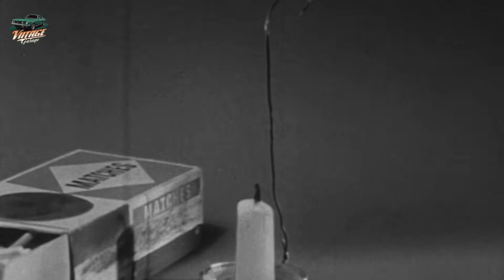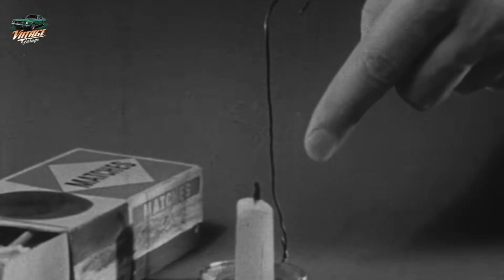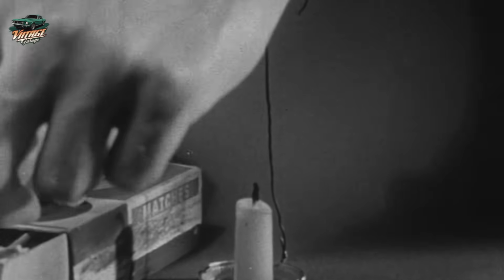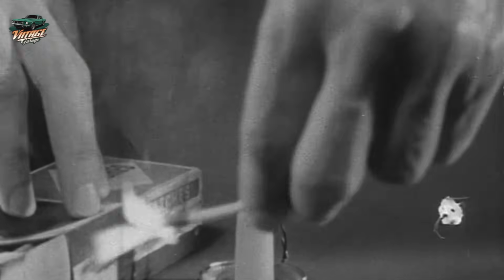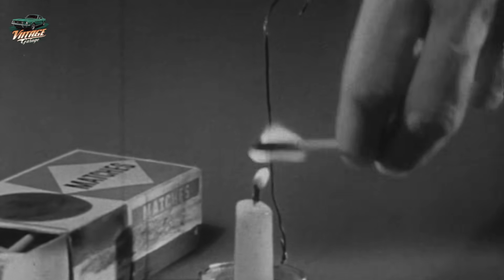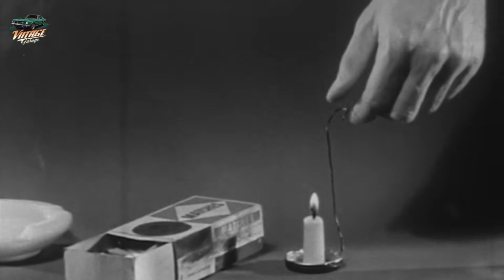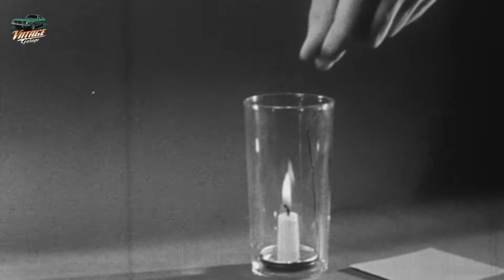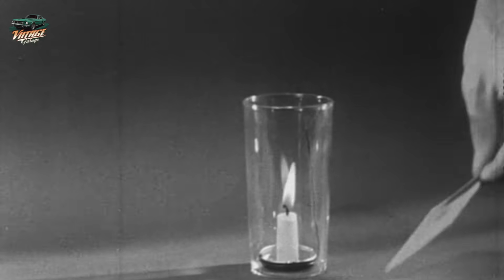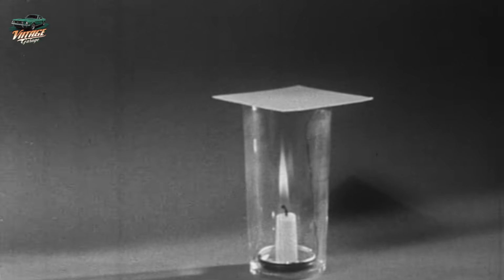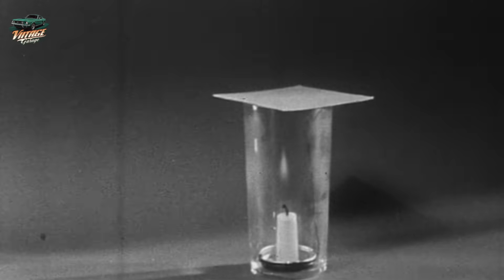If you want to see that this would happen, just do this. Fit a wire handle on a jar top and put a candle in the top. Light the candle and lower it to the bottom of a tall glass. Cover the glass with a piece of cardboard. Soon the candle burns up all the oxygen in the glass and goes out.